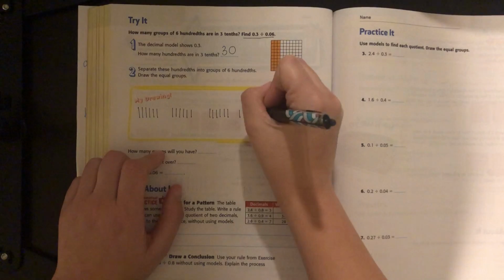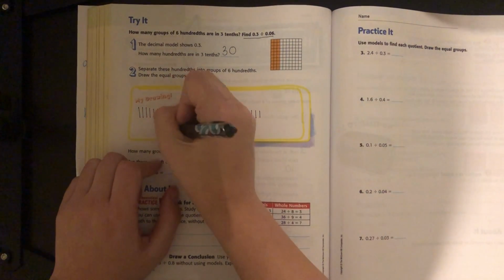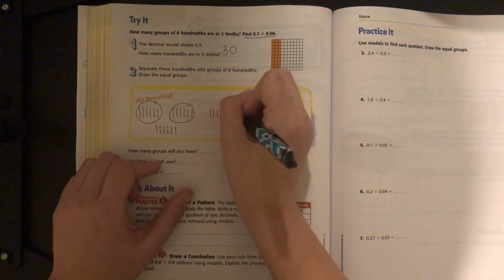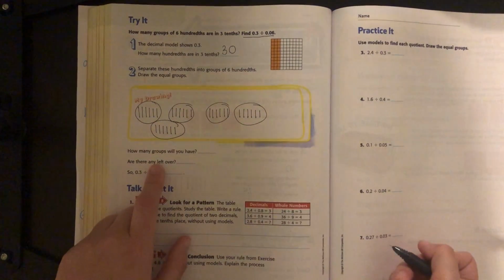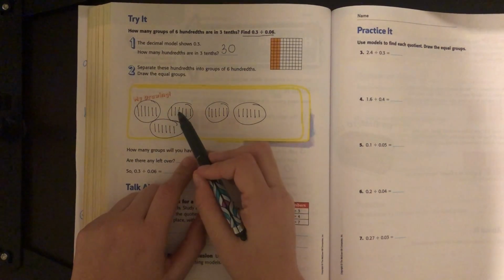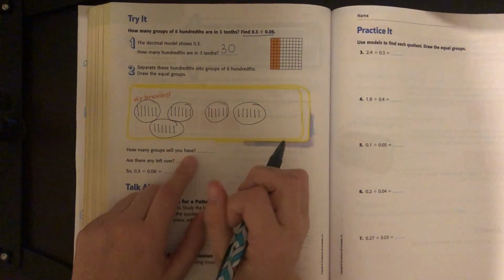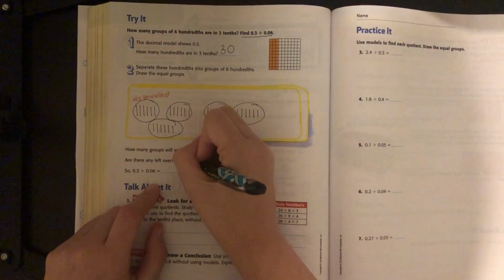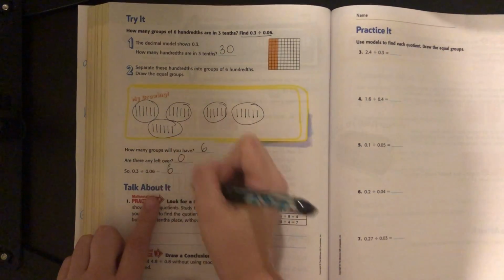19, 20, 21, 22, 23, 24, 25, 26, 27, 28, 29, 30. So I have 1, 2, 3, 4, 5 groups of 6. Now I know that I drew them as tenths, and I should have drawn them as hundredths, but it's a little bit easier to see them if I draw them as lines. So we have 5 groups. We don't have any left over. So that means that 3/10 divided by 6/100 equals 5.